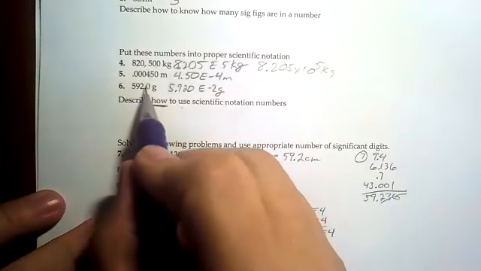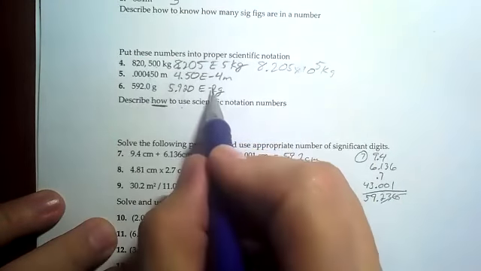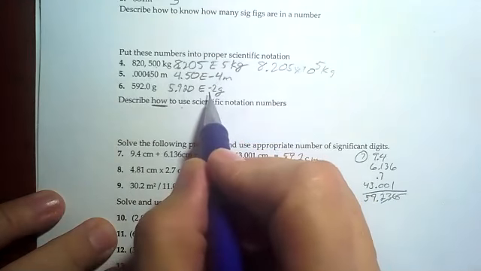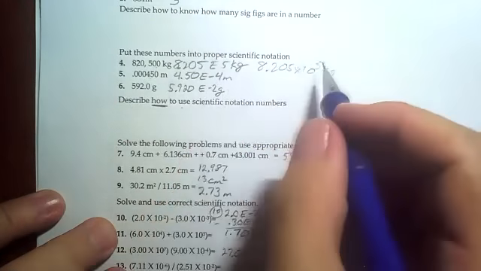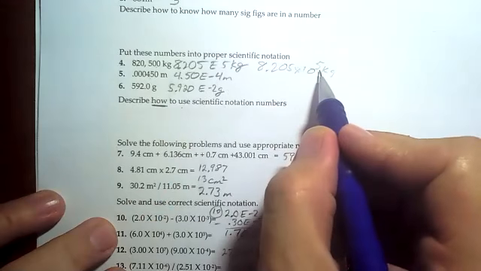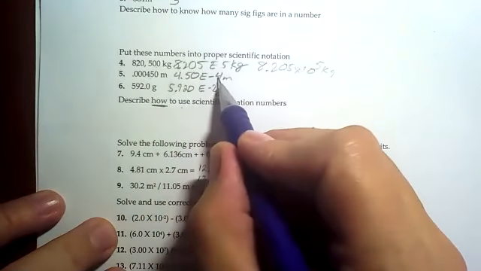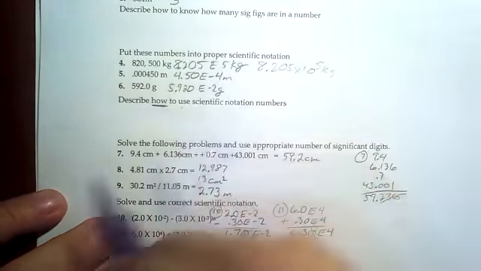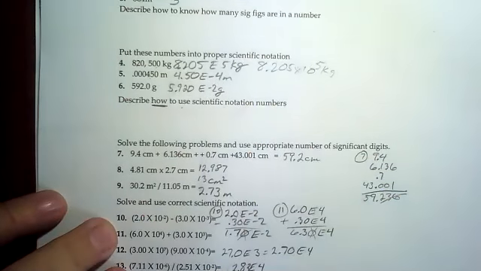We put the decimal after the first non-zero, and the exponent on 10 tells where the decimal really is. Positive exponents mean it's actually bigger than this. Negative exponents mean it's actually smaller than that. I think that's good enough. That works for me.